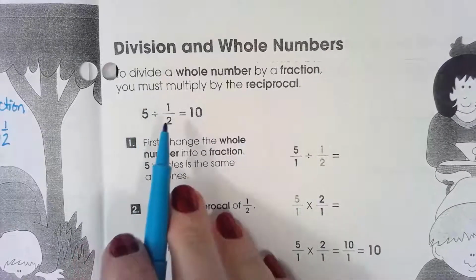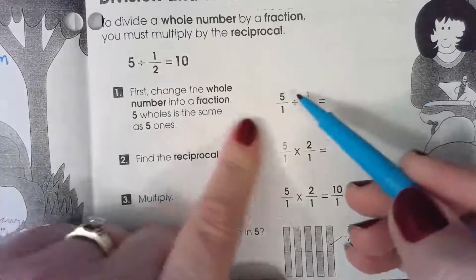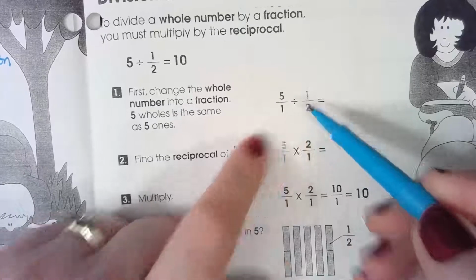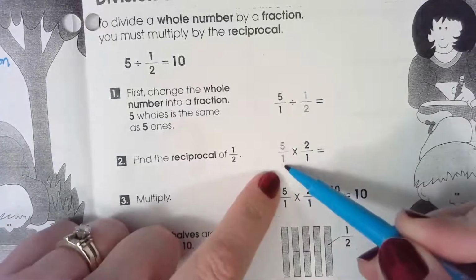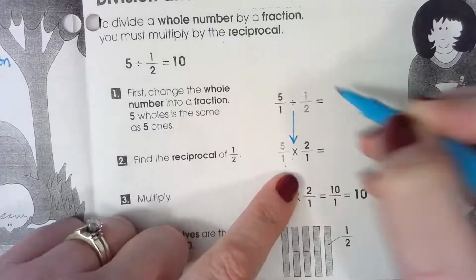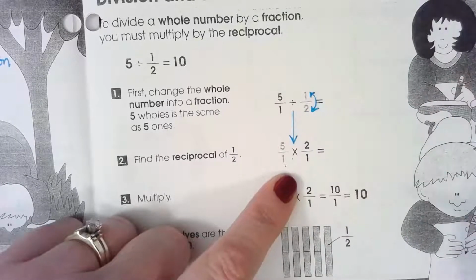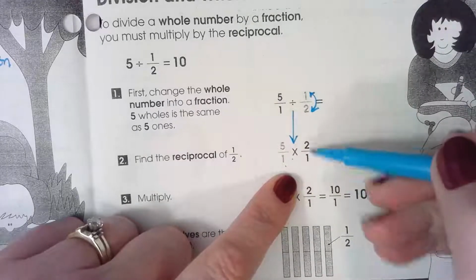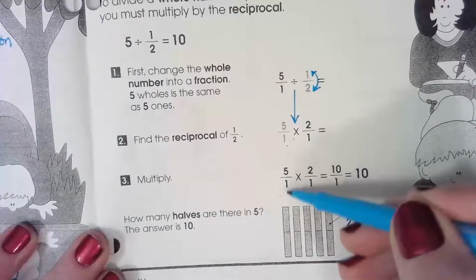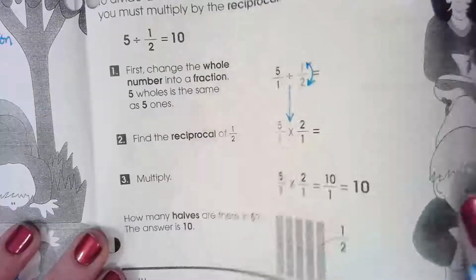So 5 divided by 1/2 is really 5 wholes divided by that half. I take 5 wholes, 5 firsts, times, I'm going to flip that, right? Division to multiplication, and also flip reciprocals. So times 2 firsts. Well, 5 firsts times 2 firsts is 10 firsts, which is just 10 wholes.